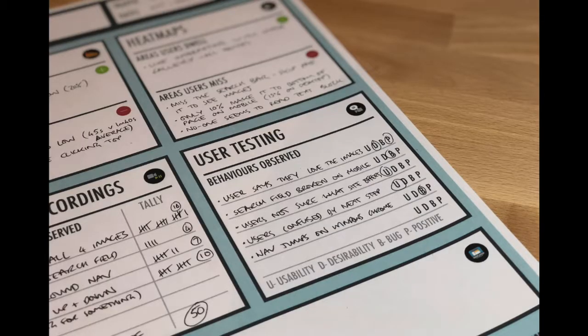Then there's user testing. As you run user testing on your site, here you can record some of the main behaviours that you're observing page by page. And here there's a little key for different letters, because there's a few different types of things you can spot in user testing. Generally, I classify them as 4 different things: either usability, desirability, bugs, or positives.